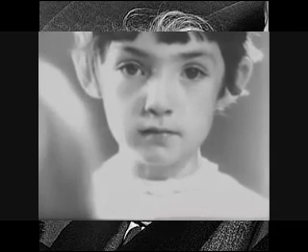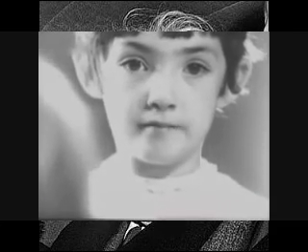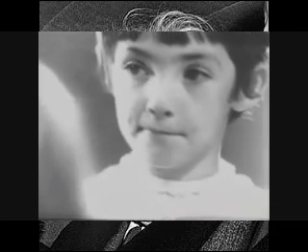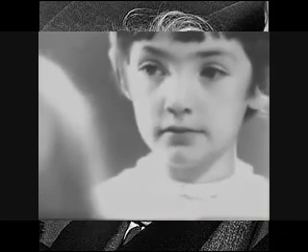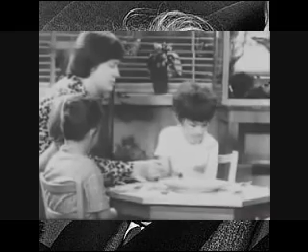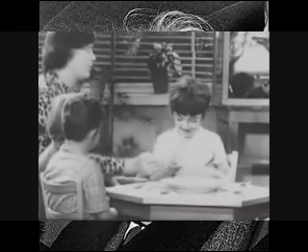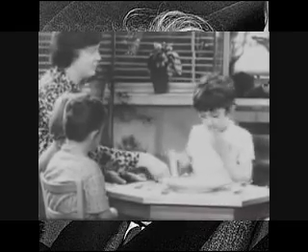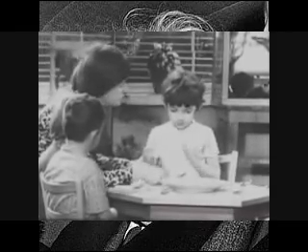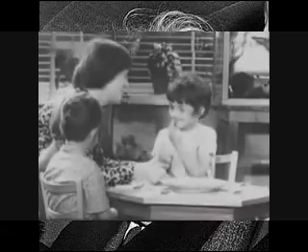Attention! Porridge is salty. Taste porridge. Do you like porridge? Is porridge sweet? Do you want? Why? Because it is salty. And why did you say that it was sweet?